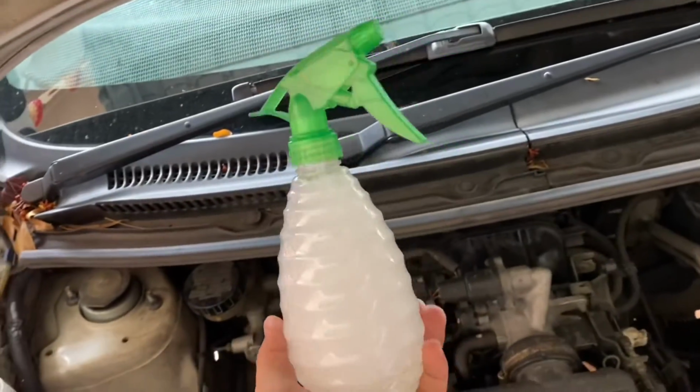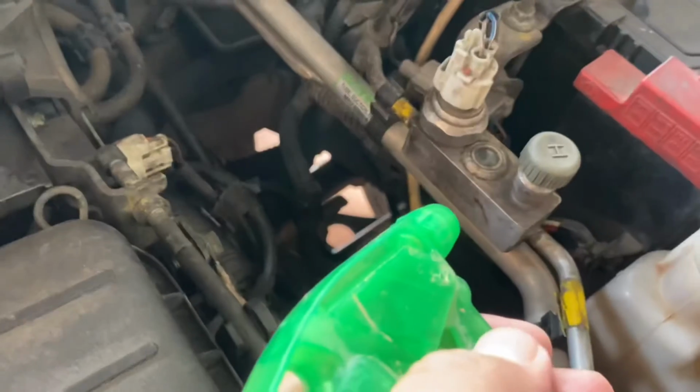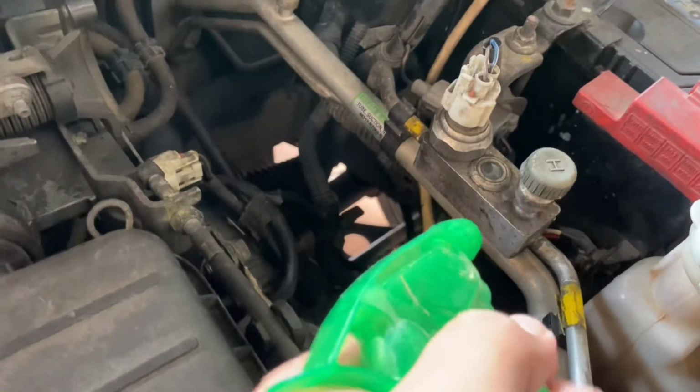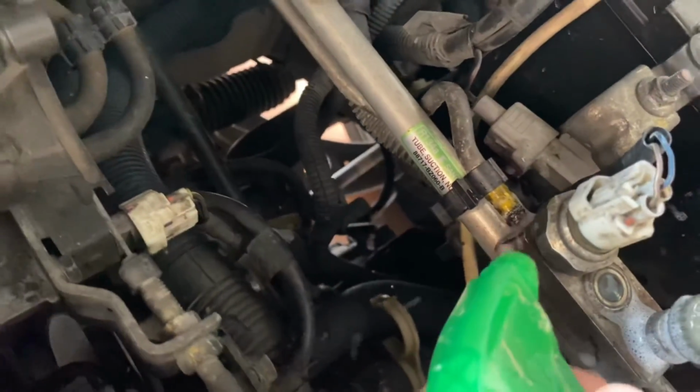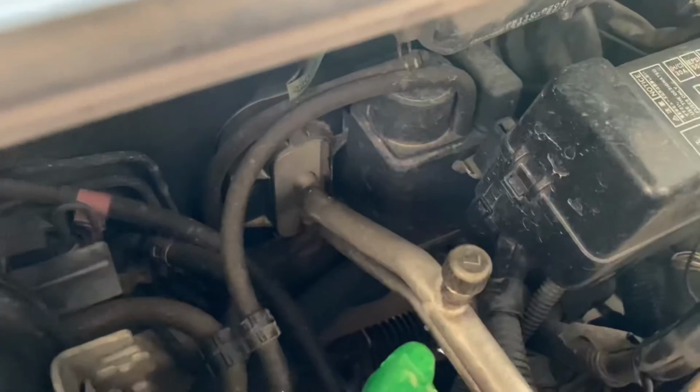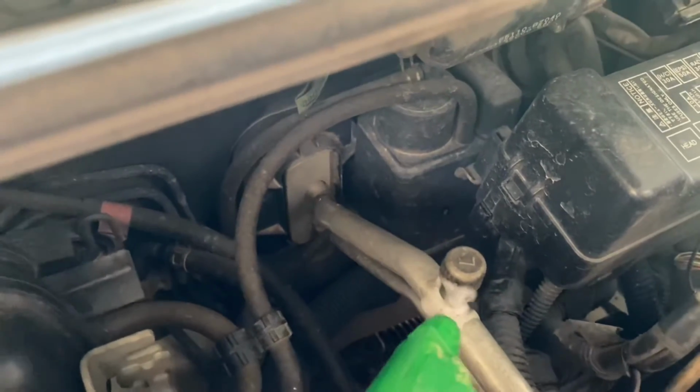The use of this soap is that we need to spray it onto the spots where there might usually be a leakage.